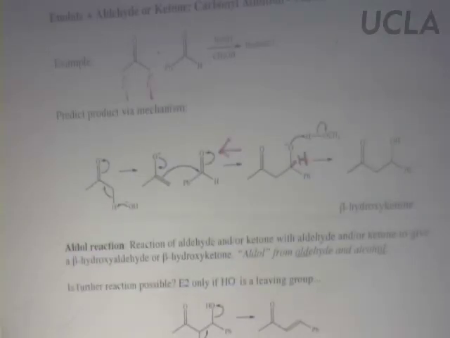Now, it's irrelevant to this particular reaction other than the fact that this is in equilibrium, but it's relevant to us as human beings, because if an O- couldn't kick out an enolate like that, we'd be dead.